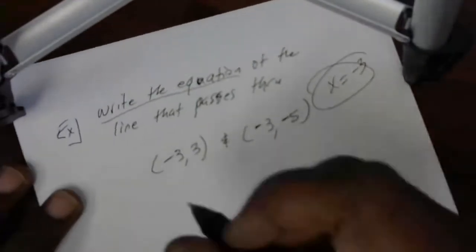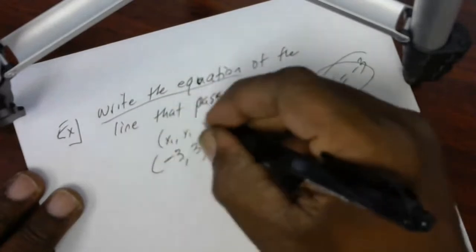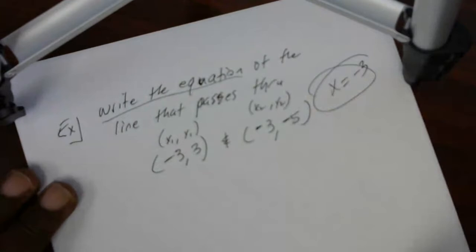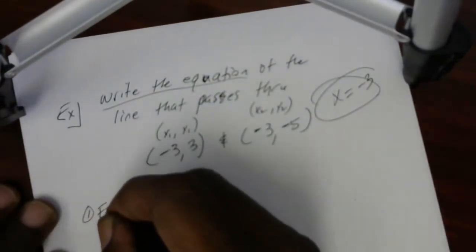So I'm going to do this kind of quick. So this is x1, y1, x2, y sub 2. First thing we're going to have to do is find the slope.